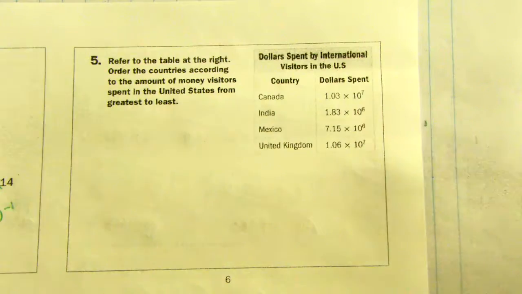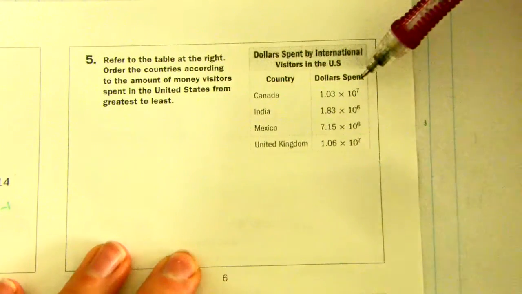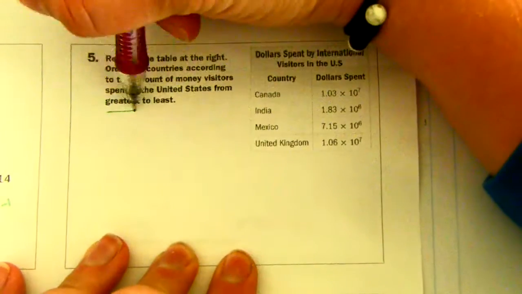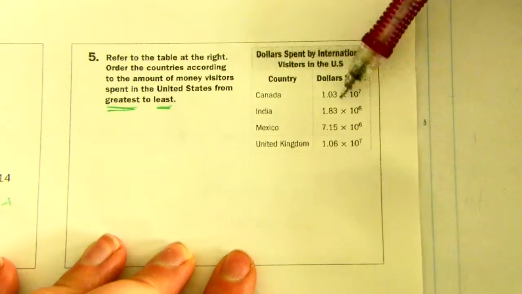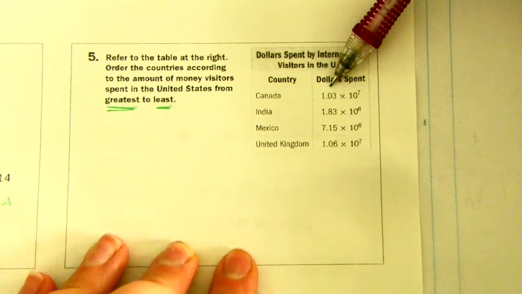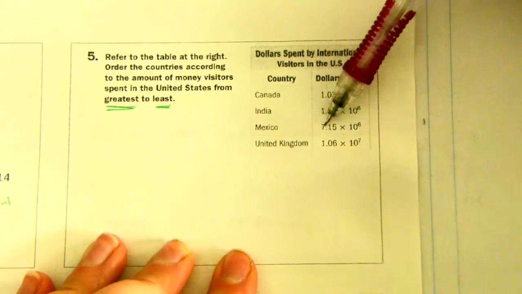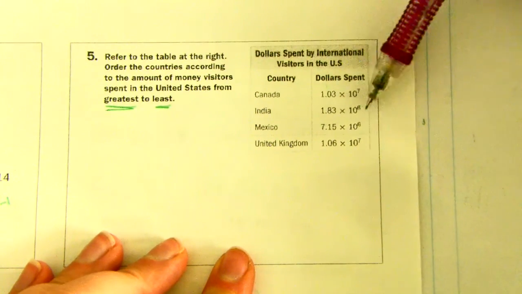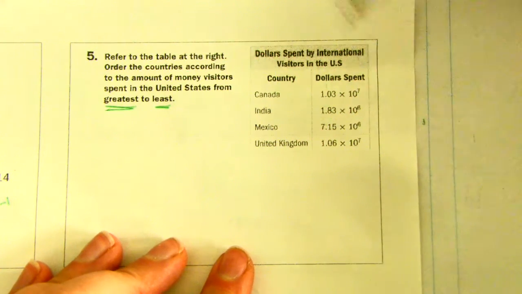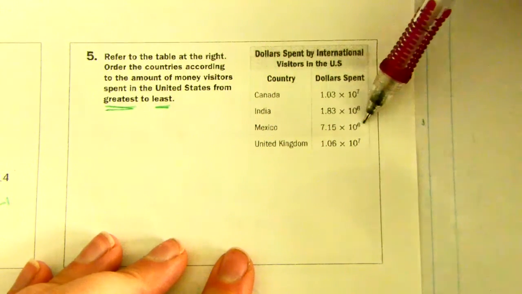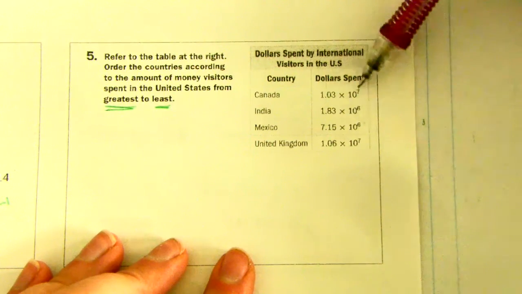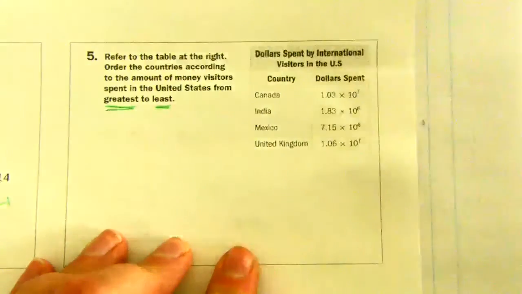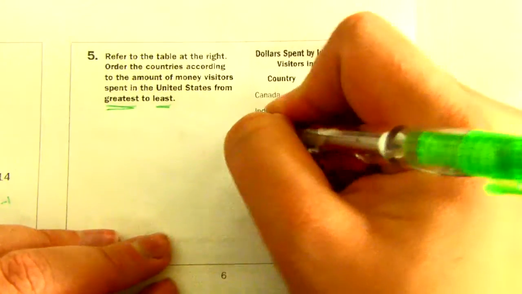Slide 6. Number 5. Refer to this table. Order the countries according to the amount of money visitors spent in the U.S. from greatest to least, so the most amount of money. So this one can be kind of confusing or tricky because if you look at these numbers, 7, you're like, that's the greatest. But if you look at the exponents, the larger exponent is actually the larger number. So that 7 is actually one of the smaller numbers because it has an exponent of 6. So we need to look at the 7s, and 1.03 is smaller than 1.06. So this is going to be the greatest spender.